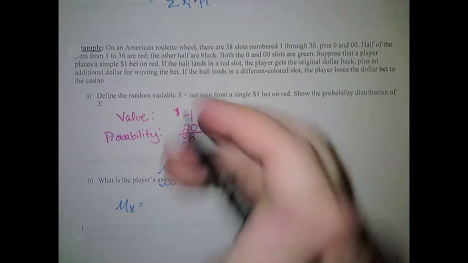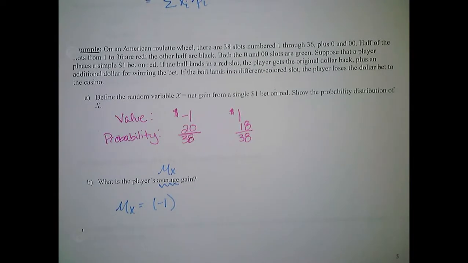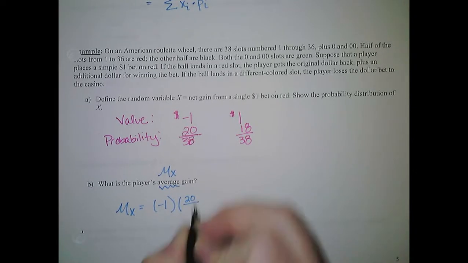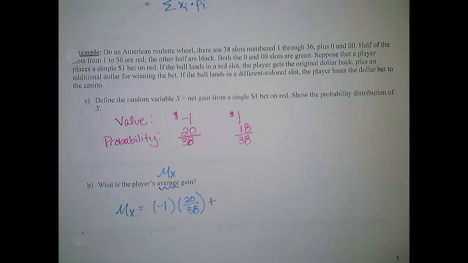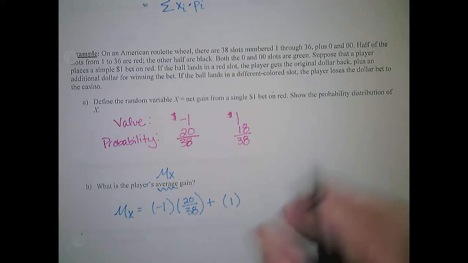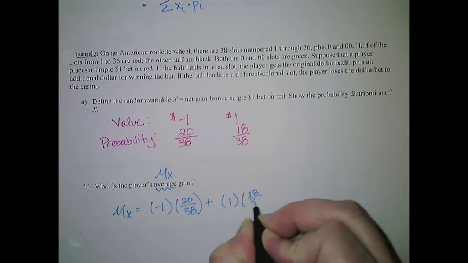Our first outcome is that we would lose a dollar. That would be our net gain, -1, and we multiply it times its probability, which is 20 out of 38. Then to that, we add our next possible outcome, a net gain of $1, times its probability, 18 out of 38.